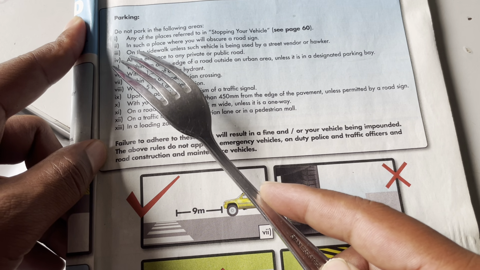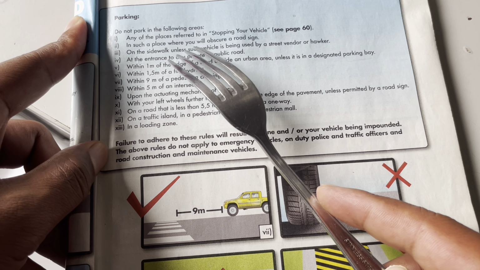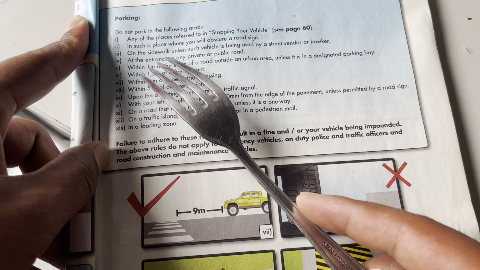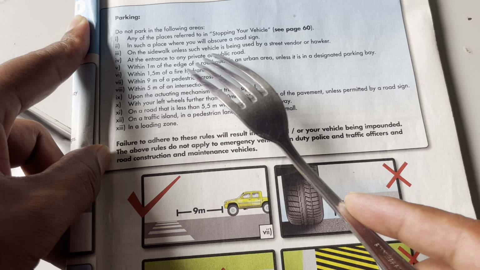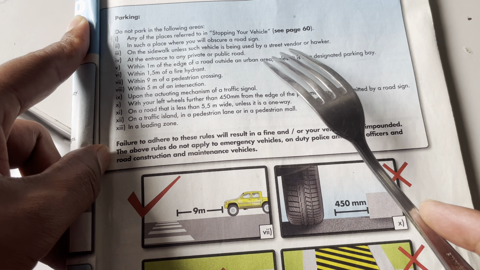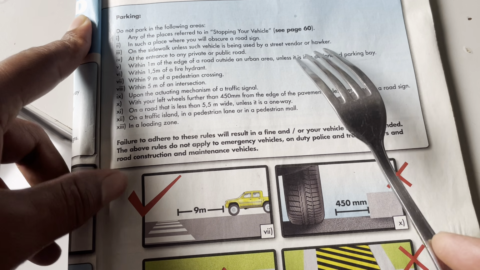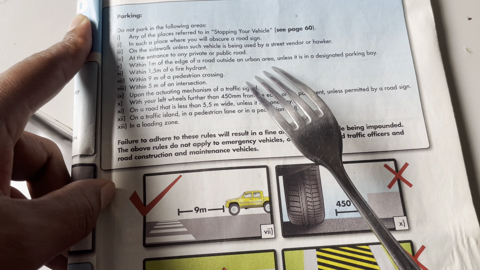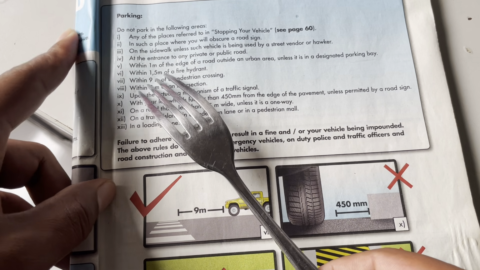You're not allowed to park your vehicle in such a place where you will obscure a road traffic sign. On the sidewalk, unless such vehicle is being used by a street vendor or hawker. So you're not allowed to park your vehicle on the pavement unless you're a street vendor or hawker.